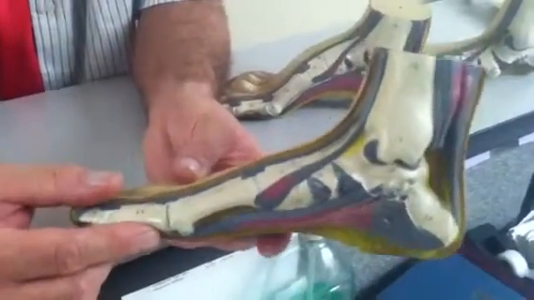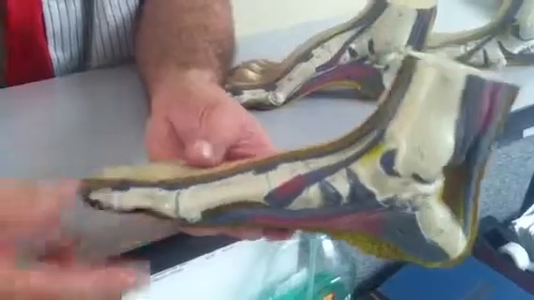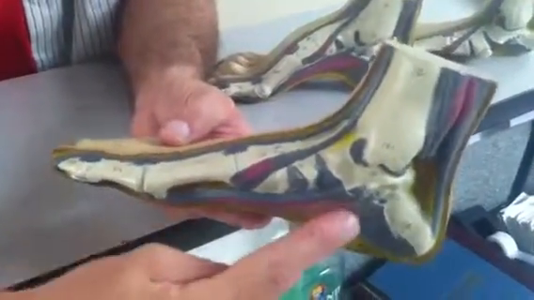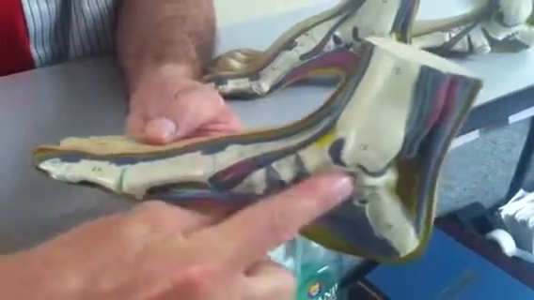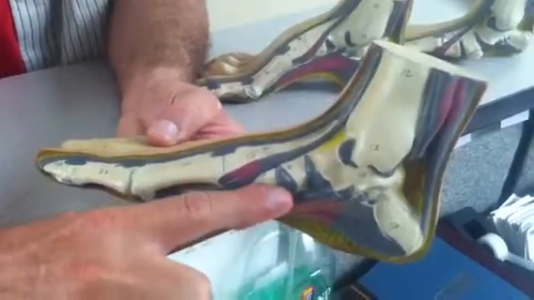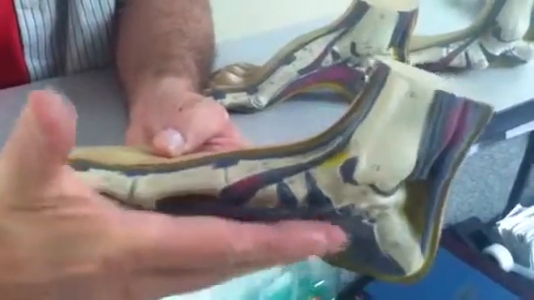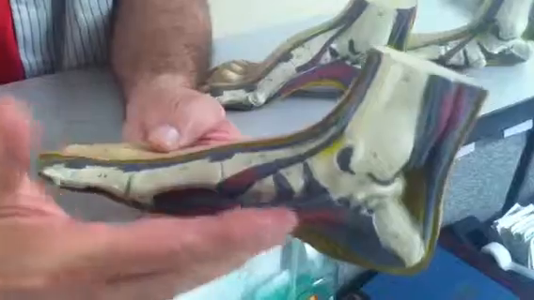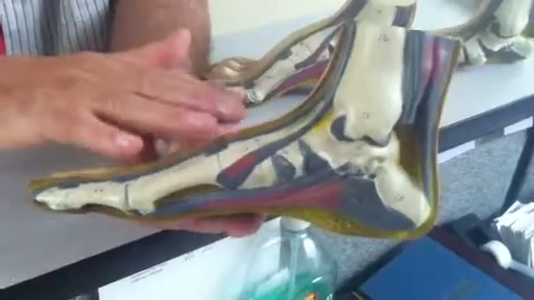This model represents a normal foot. What we're going to look at in this model are these little bones right in here. These are called tarsal bones. And it's the position of these bones that determine the proper function of the human foot.